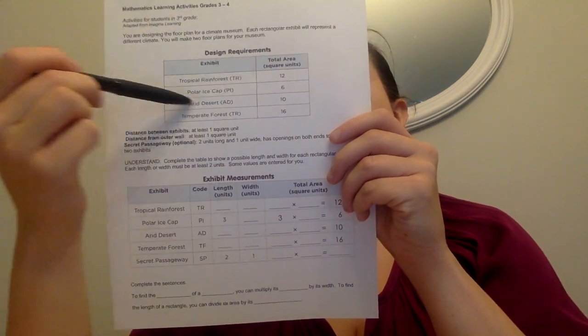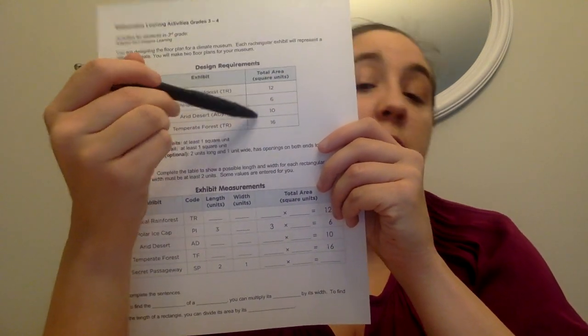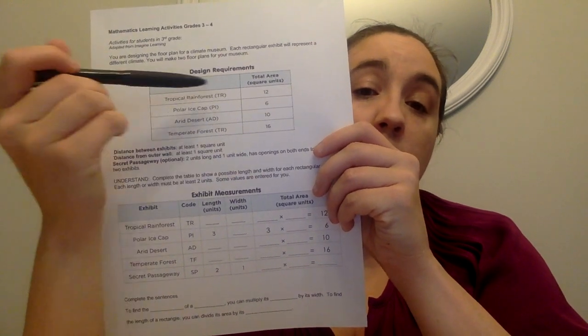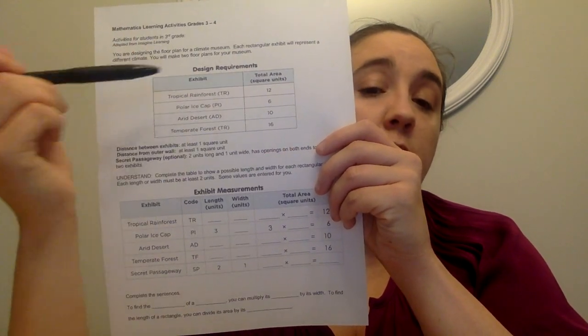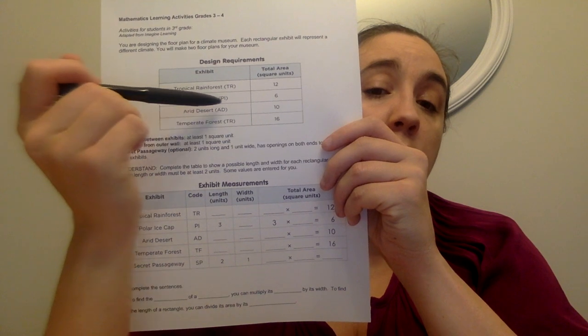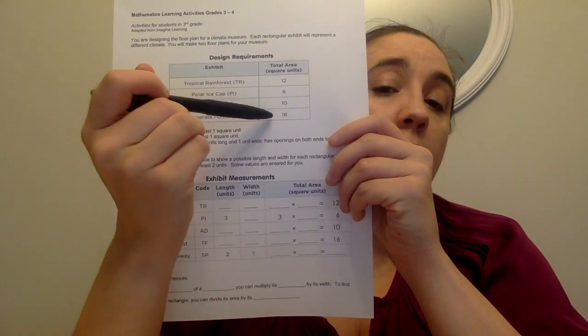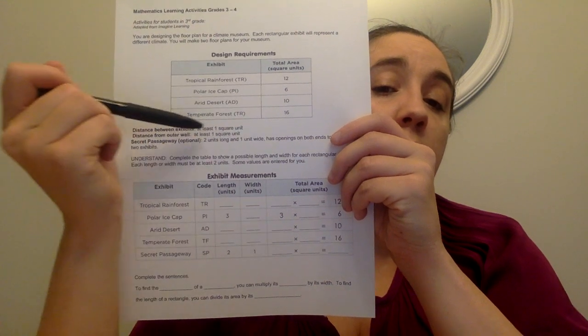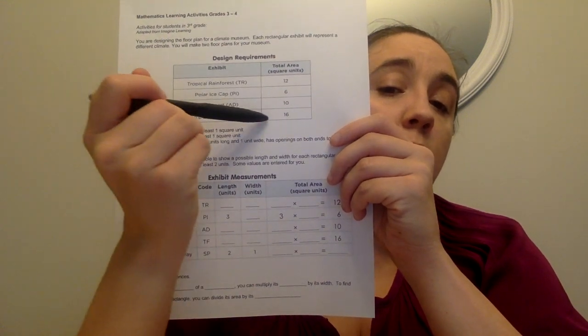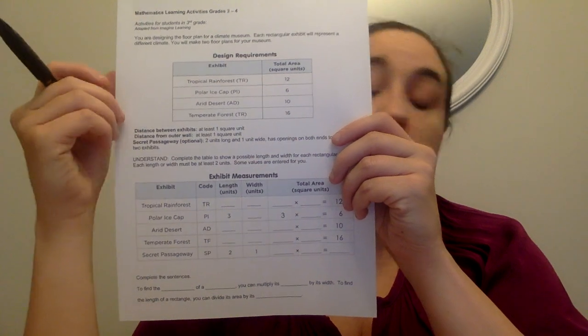Here are our exhibits, and here's the space requirements they have. So our tropical rainforest will require 12 square units. Our polar ice caps will require 6 square units. Our arid desert will require 10 square units. And our temperate forest will require 16 square units.